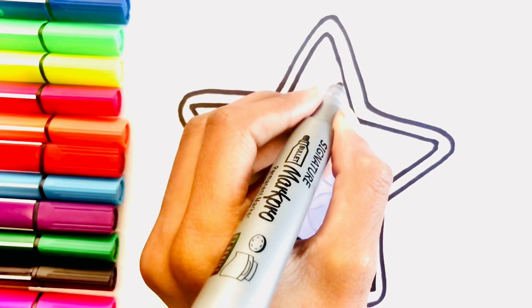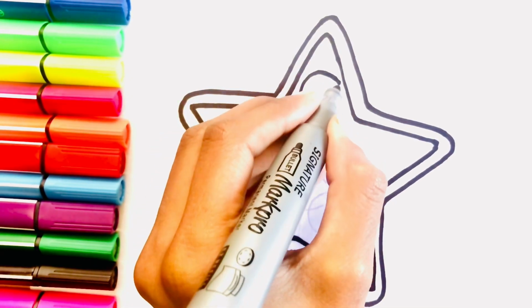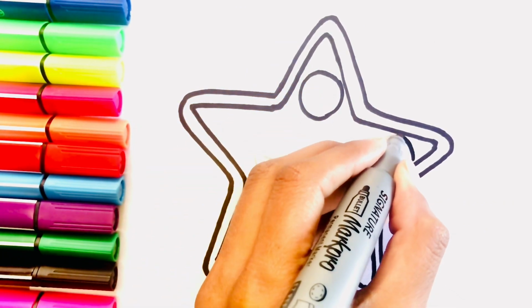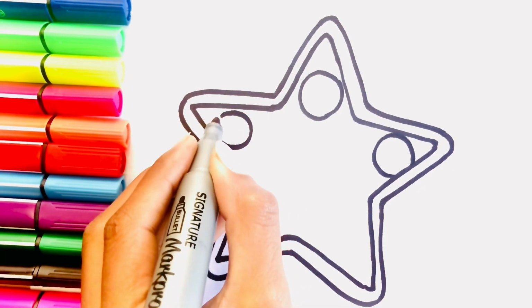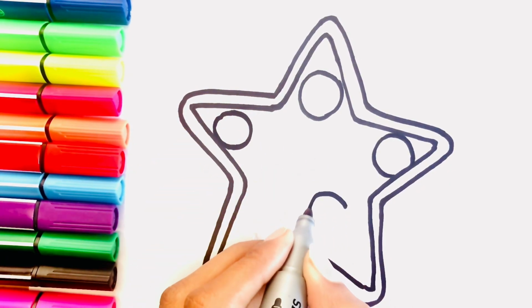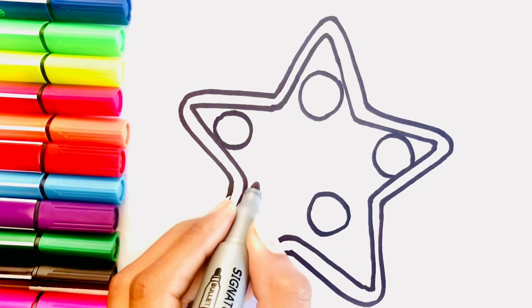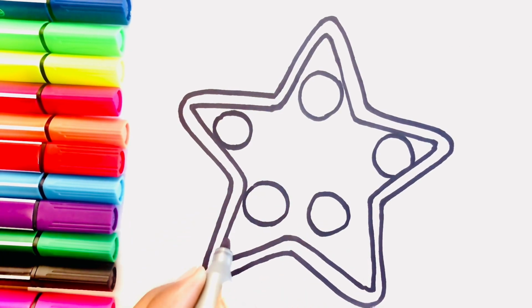Just count the corners. Now I make it perfect. First draw a circle. Second circle, the third circle, fourth circle, and fifth circle in 5 corners.